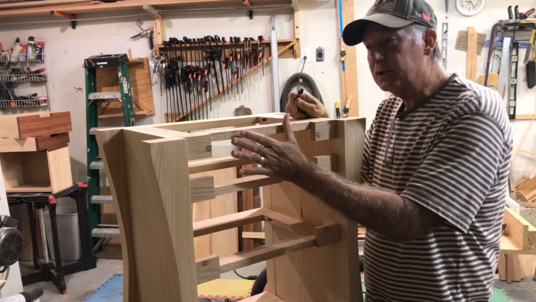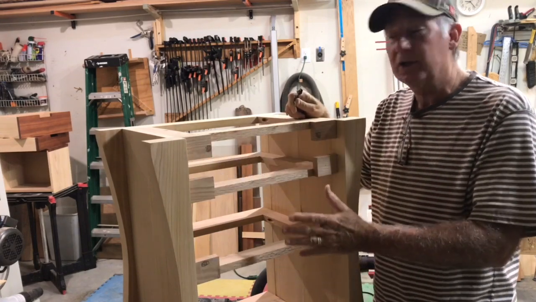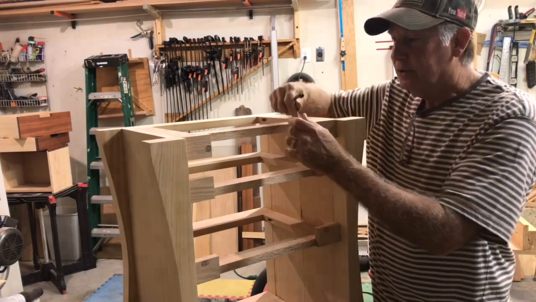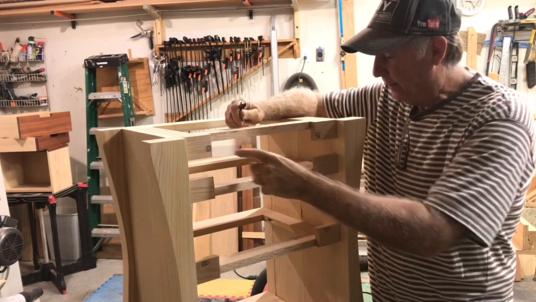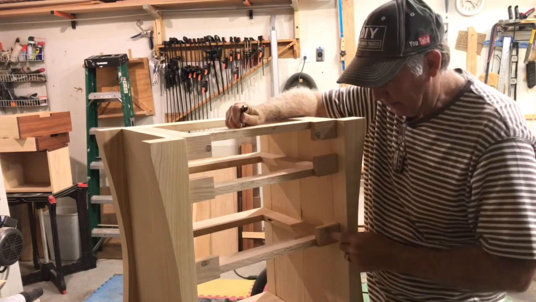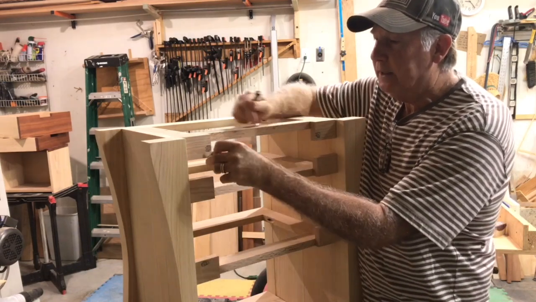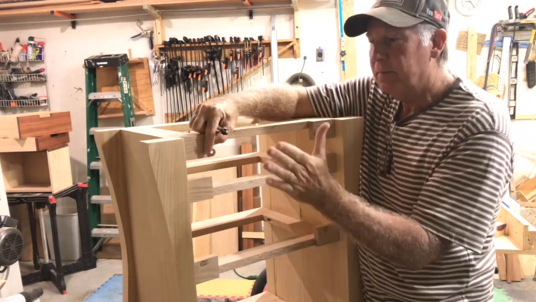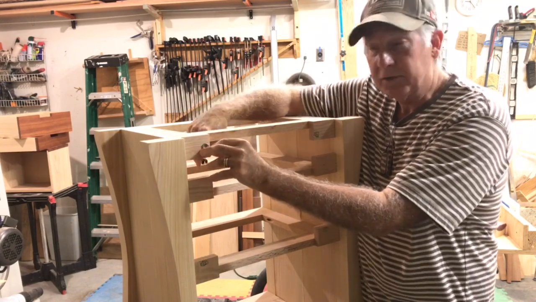So we're actually going to suspend this or attach this to the frame just like we would a top. So we're going to use the figure 8 fasteners. So I have my spots marked where I'm going to drill the inserts for those, and these guys will insert like here, and we'll clamp the panel in here and attach it from the inside.